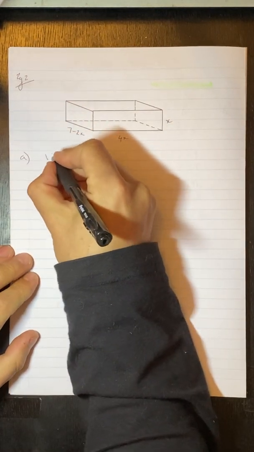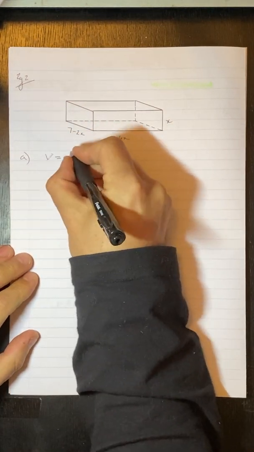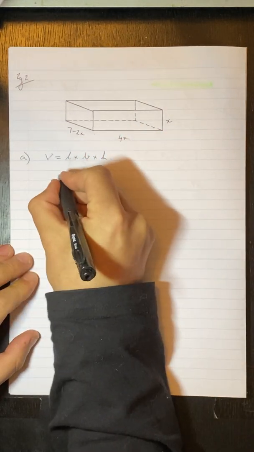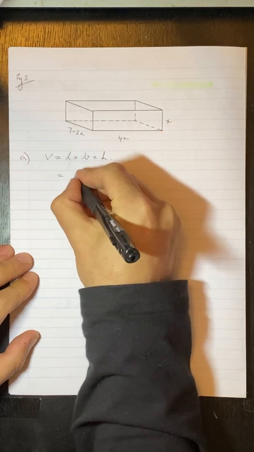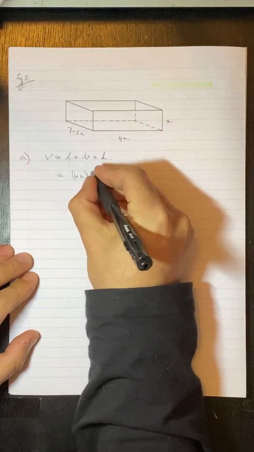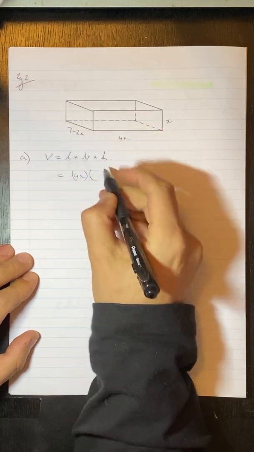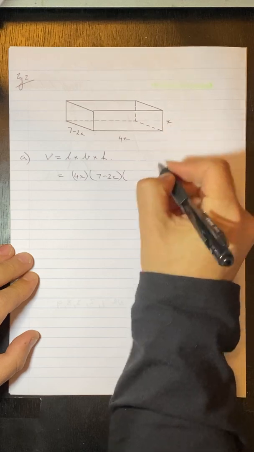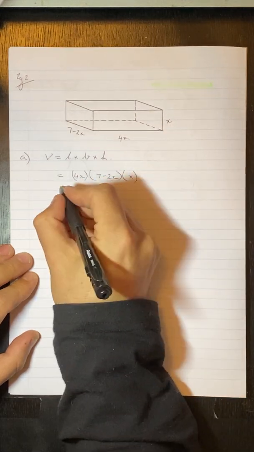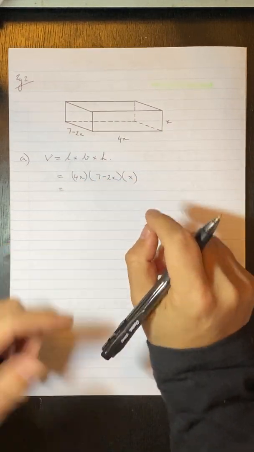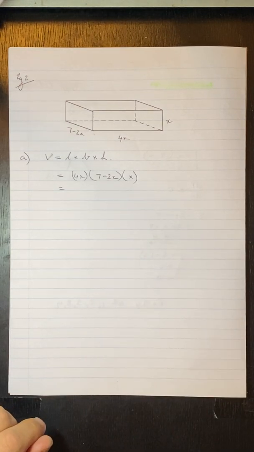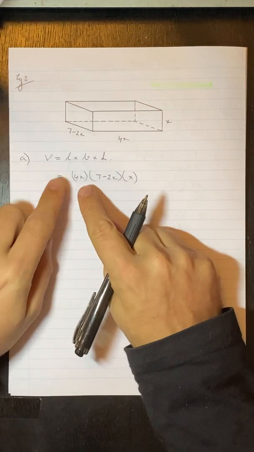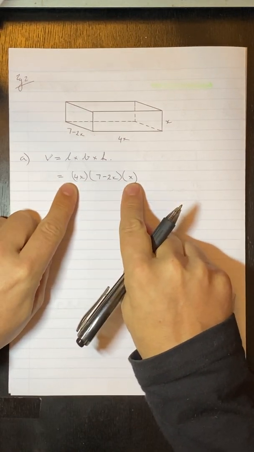So we know that volume is equal to length times breadth times height. Okay, so our length here is 4x times our breadth, which is 7 minus 2x, times the height, which is x. All right, great. So I'm just going to skip a few steps. 4x times x gives us 4x squared.